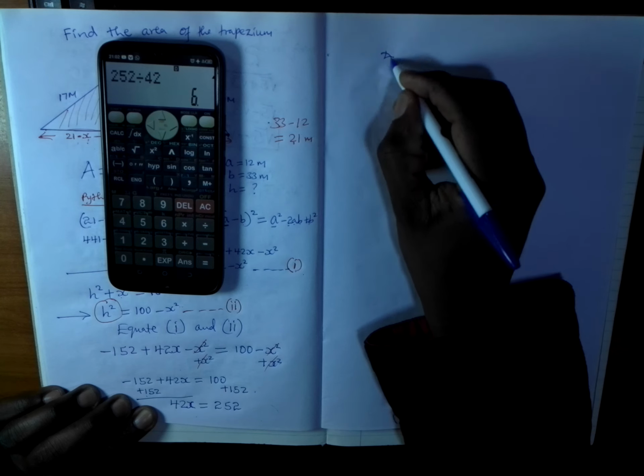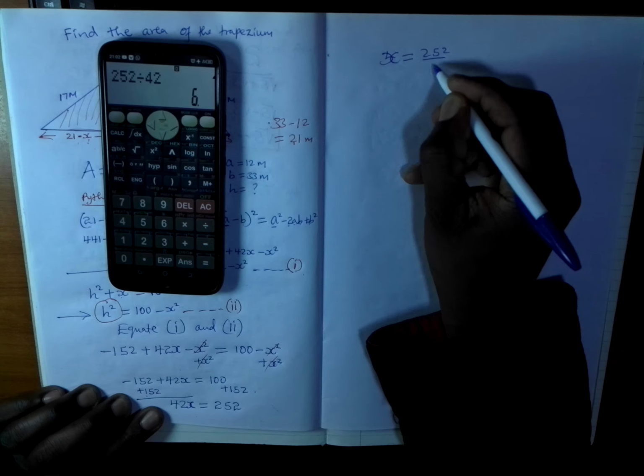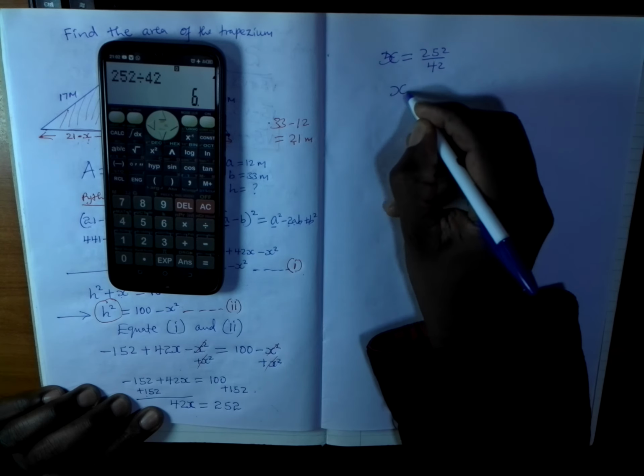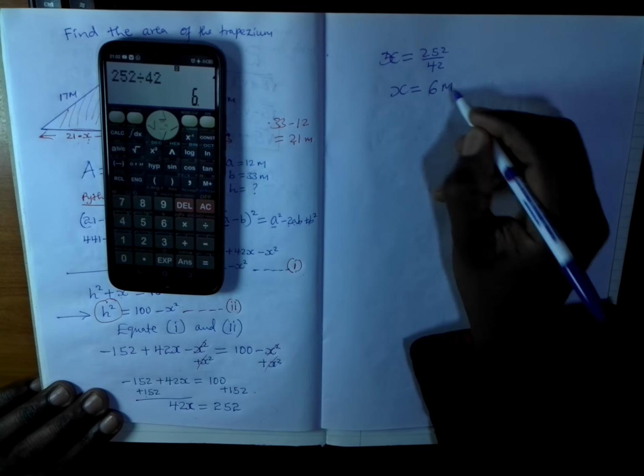So x will be equal to 252 divided by 42. So x is equal to 6 meters.